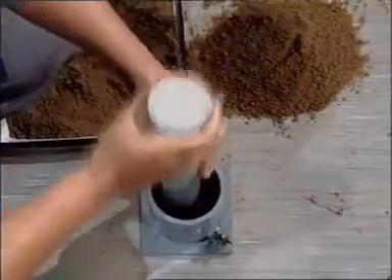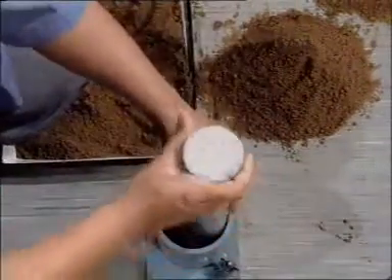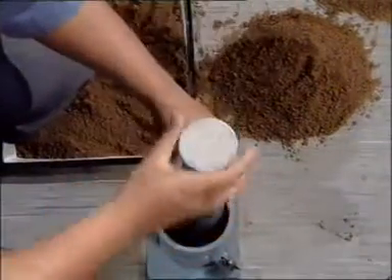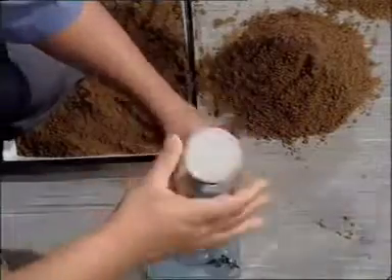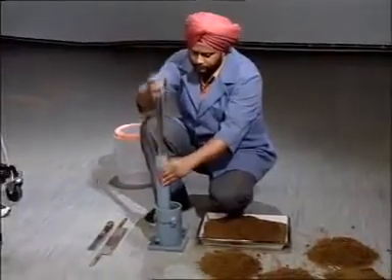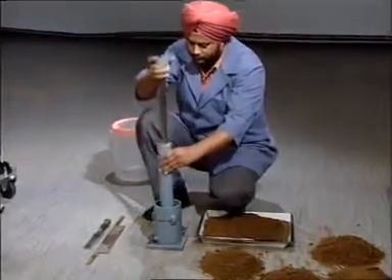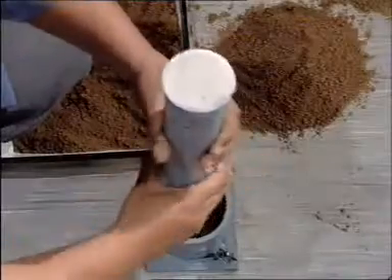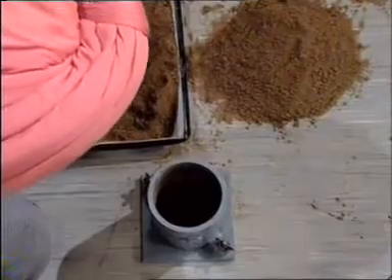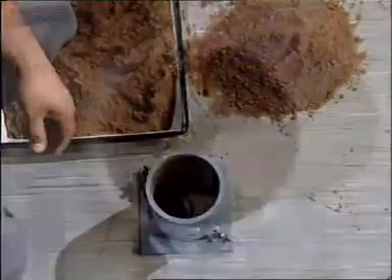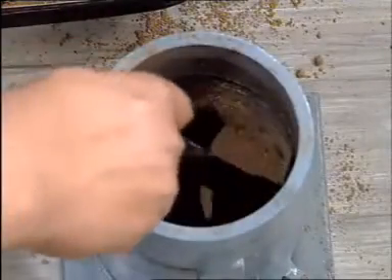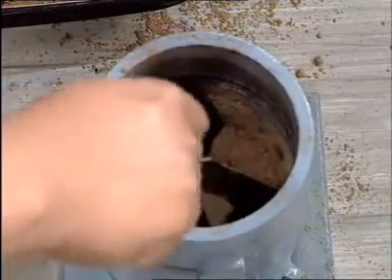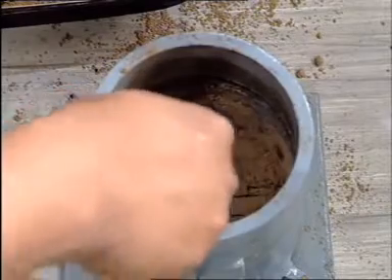Continue giving blows by lifting and releasing the hammer by shifting the position on the soil surface. Compact the layer by giving 25 blows of the rammer. Scratch the top surface of this layer with the help of a spatula.